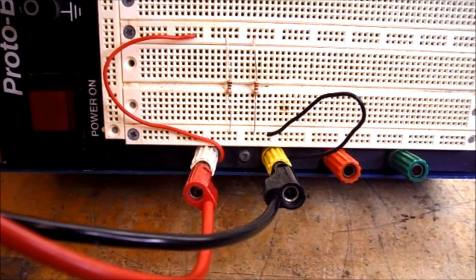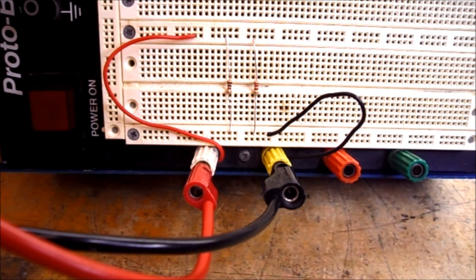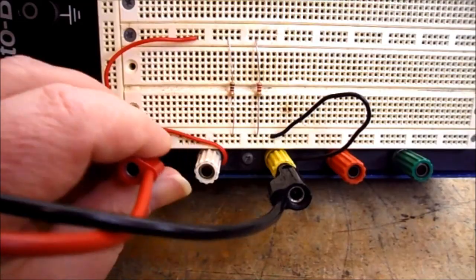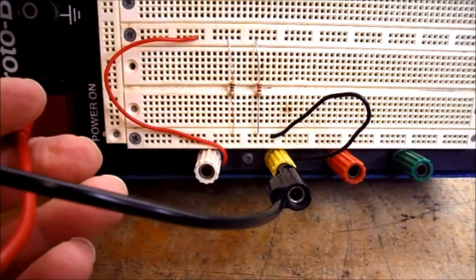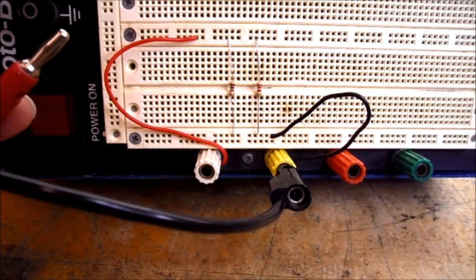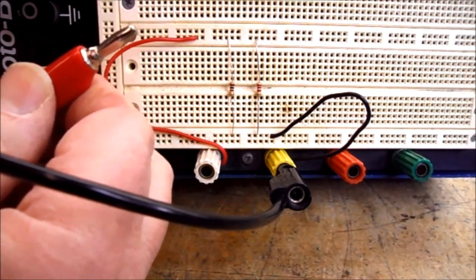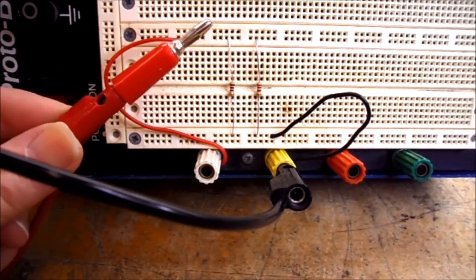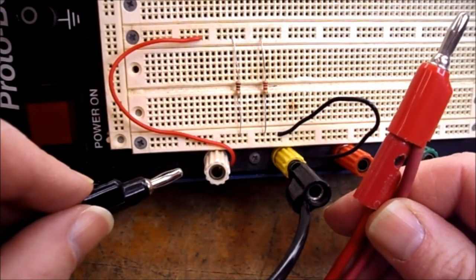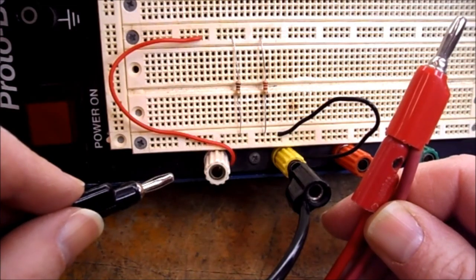And remember, to measure current in a circuit, we have to break the circuit. So the current is coming in from the power supply. If I disconnect the red lead from the power supply, I can now connect the red lead of my ammeter to the red lead of the power supply. So that's the red lead of the power supply going to the red lead of the ammeter.